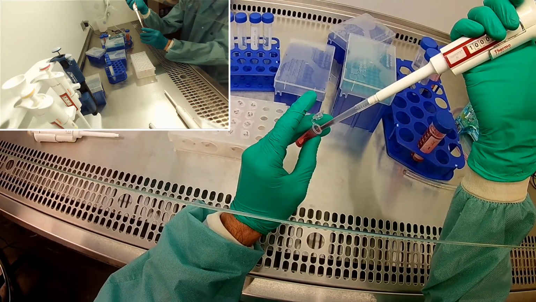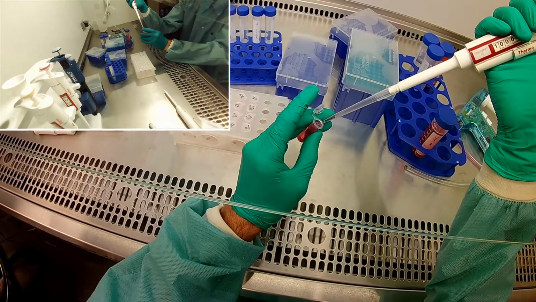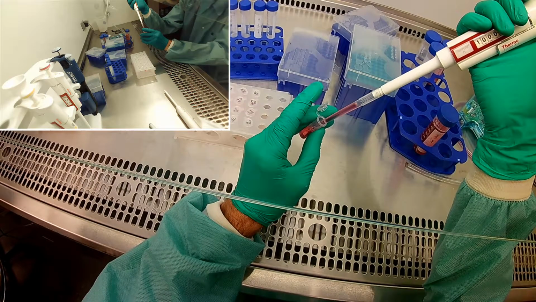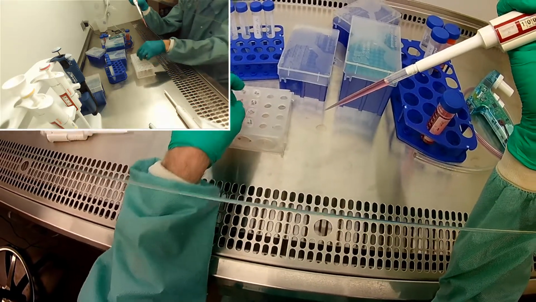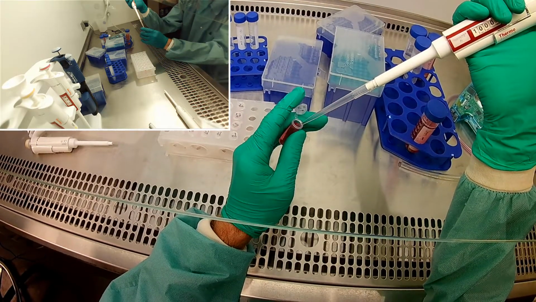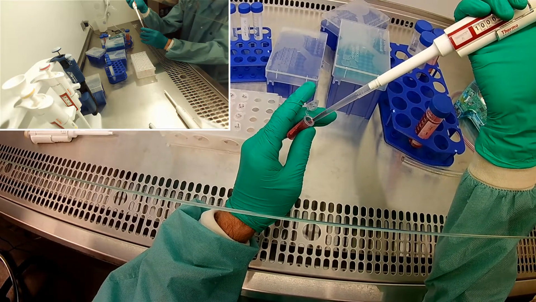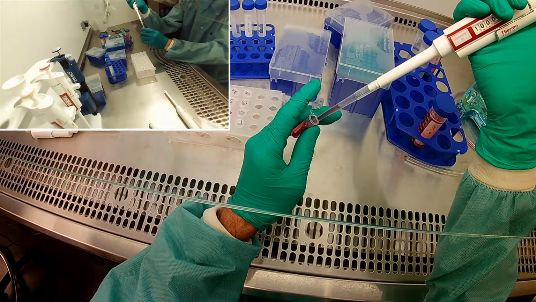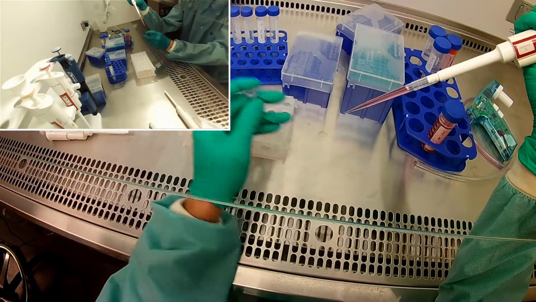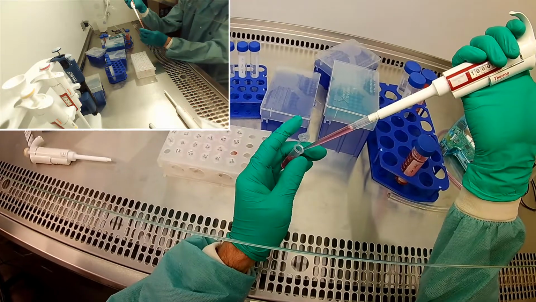Make sure it's mixed in. Put it in the 1%. Finally, the 0.5% gets 2 full mils.